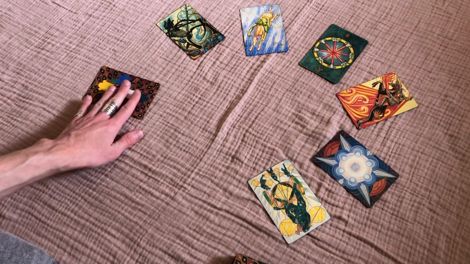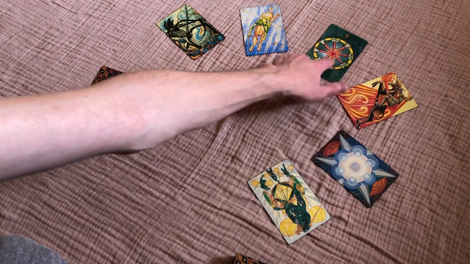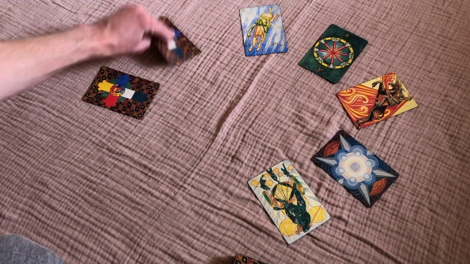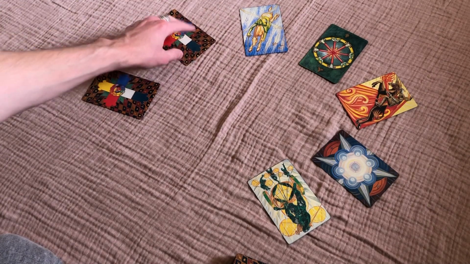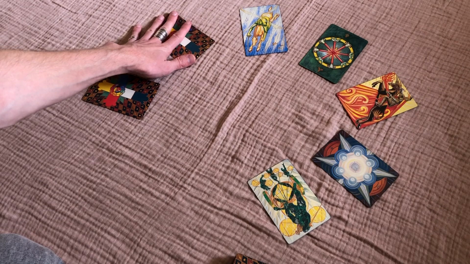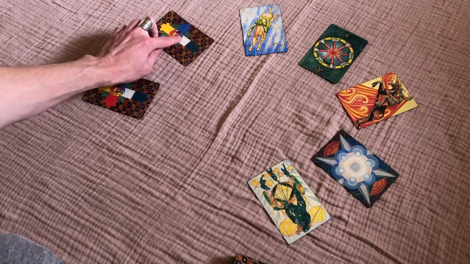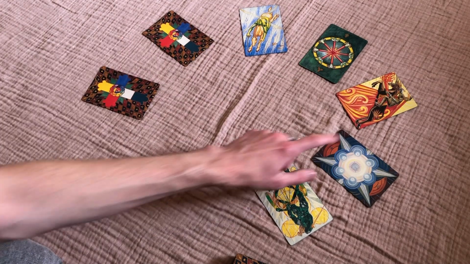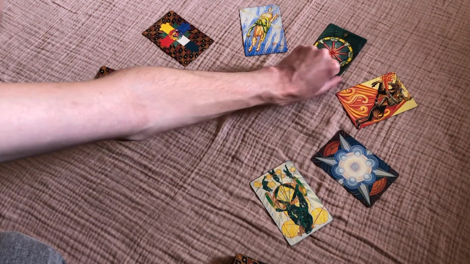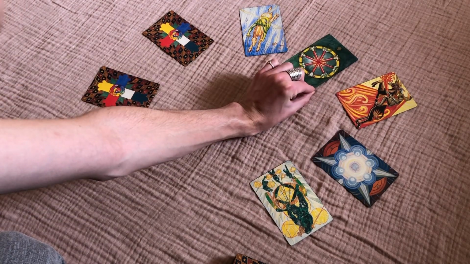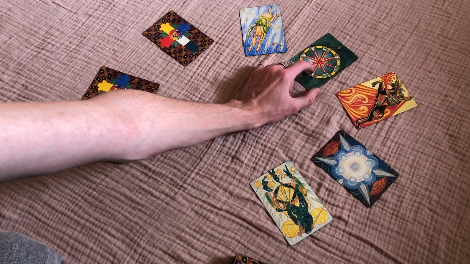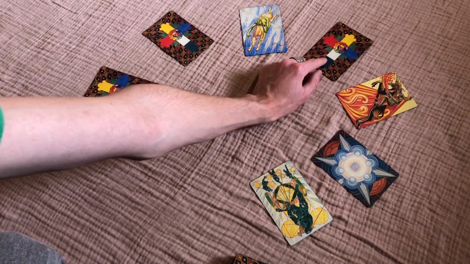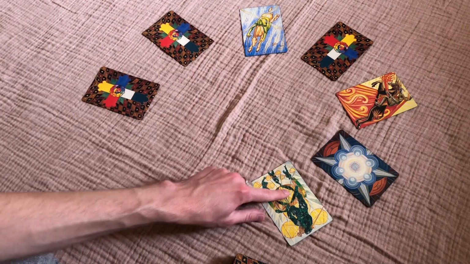Then we would go 6 spots. 1, 2, 3, 4, 5, 6. The Death card, flip it. Death is a zodiacal trump, so we would go 12. 1, 2, 3, 4, 5, 6, 7, 8, 9, 10, 11, 12. And so we would get the 4 of Wands, so 4, 1, 2, 3, 4.